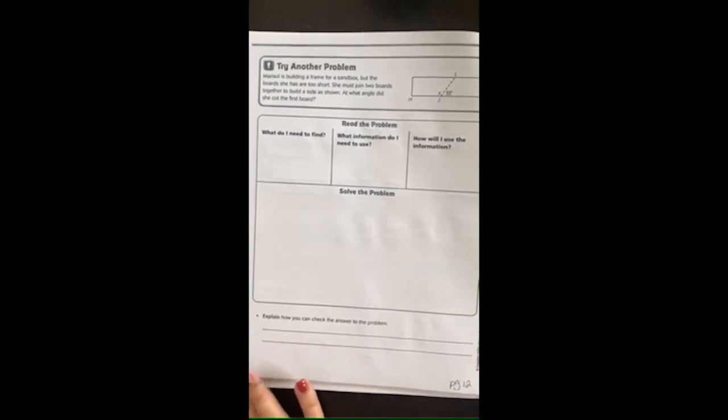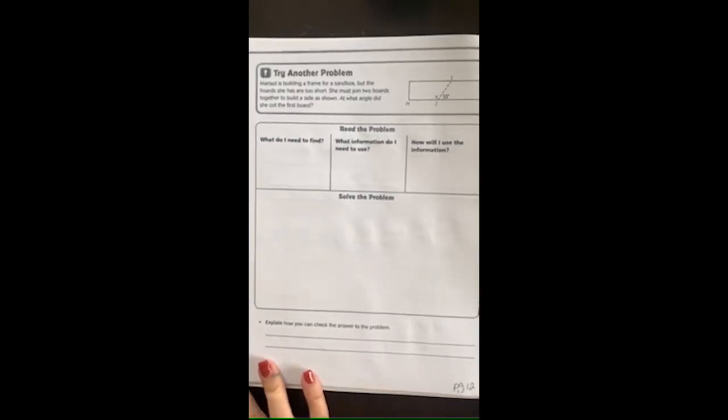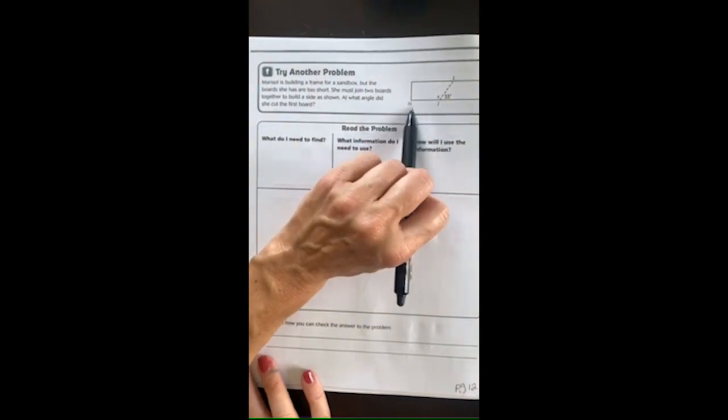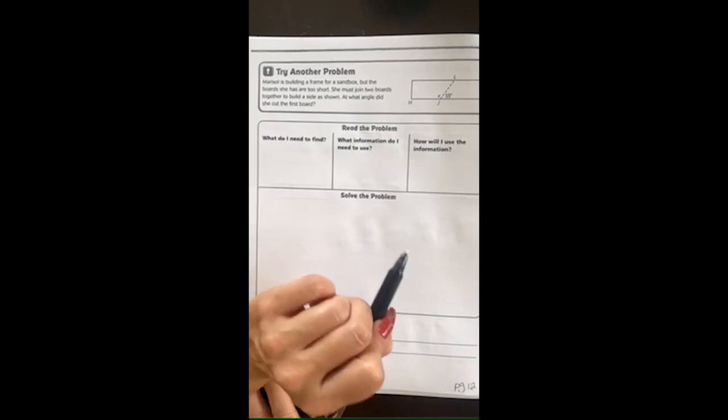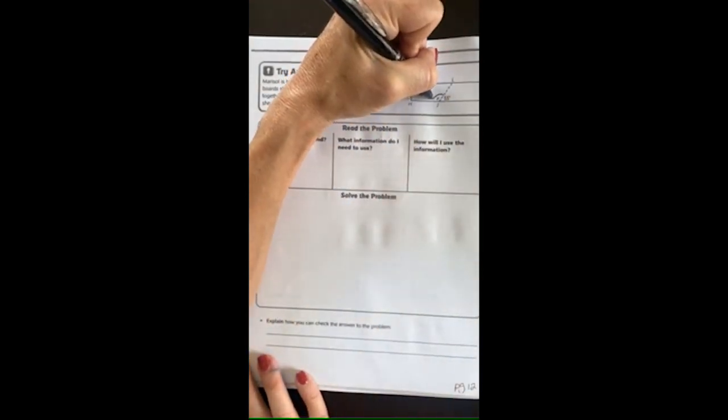So now that you have completed page 12 on your own, let's go through it together and see how you did. Let's start by reading the problem and marking up the information. Marisol is building a frame for a sandbox, but the boards she has are too short. She must join two boards together to build a side as shown. So this is what it looks like when she joins them together. At what angle did she cut the first board? So this little X here, that's the part we're trying to find, just like the first page.